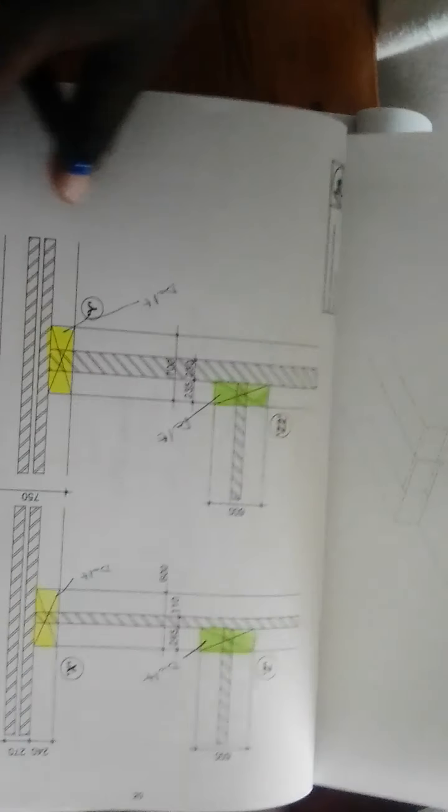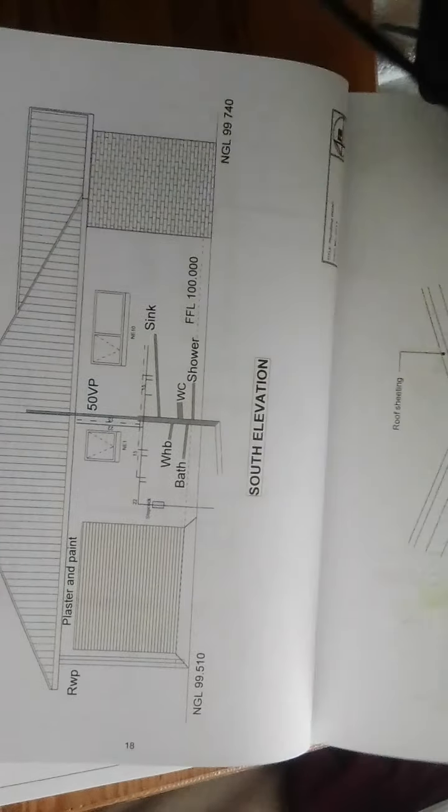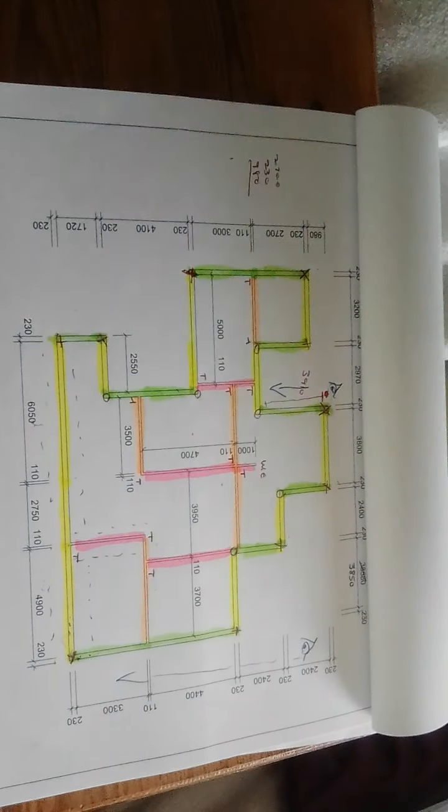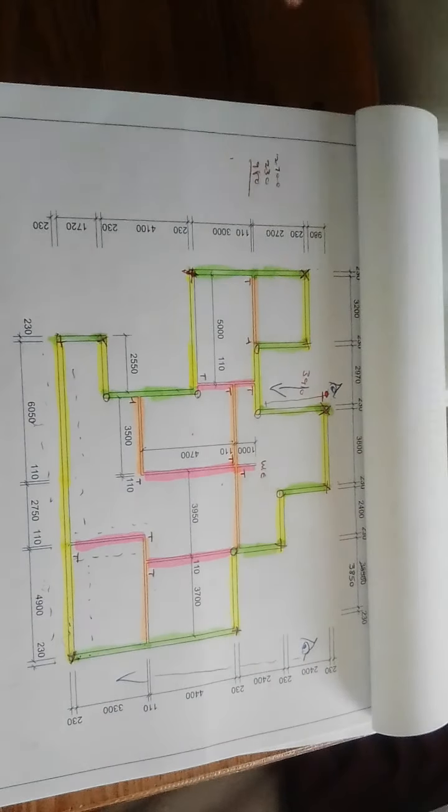Right. I'm hoping you will have some questions, because I really want to stress how this concept works.